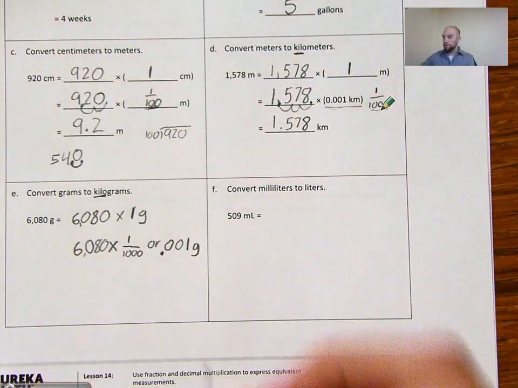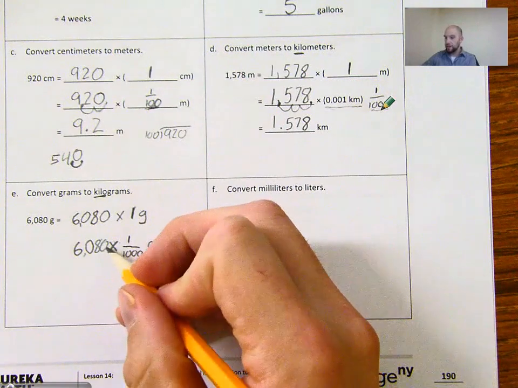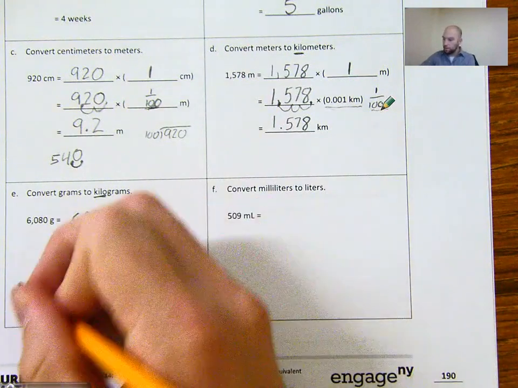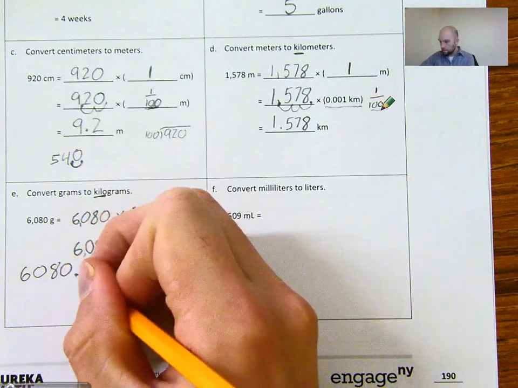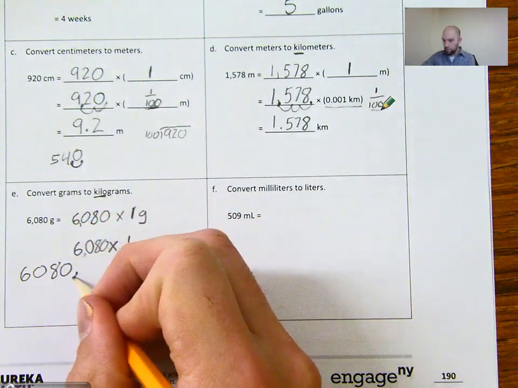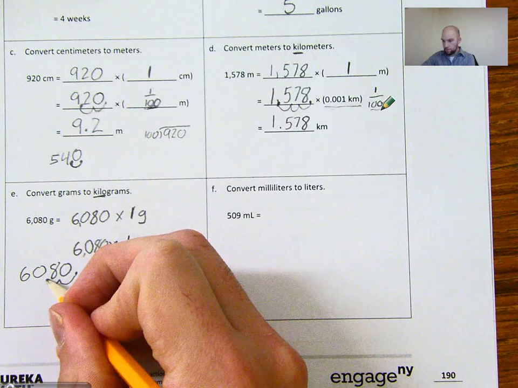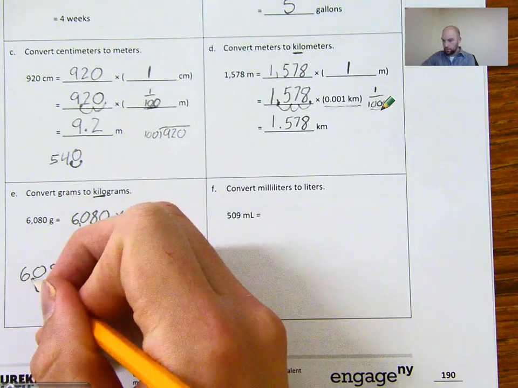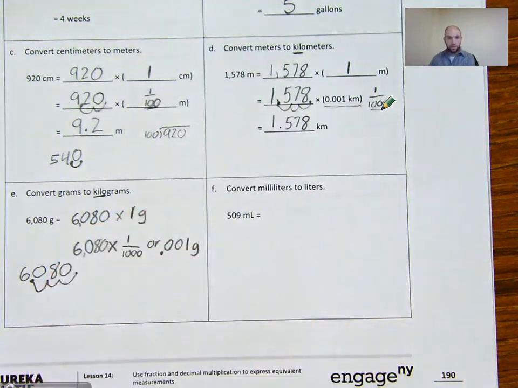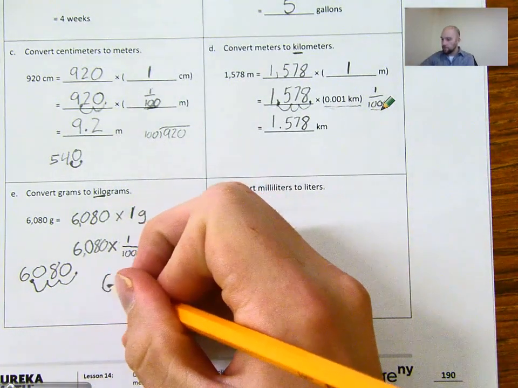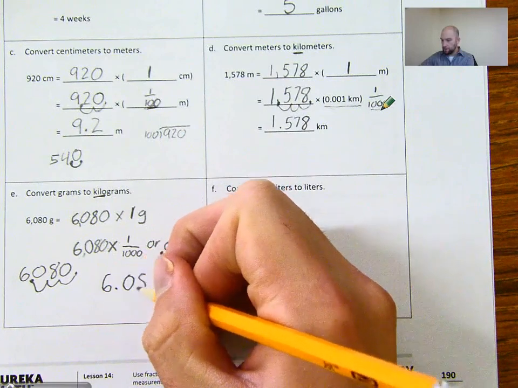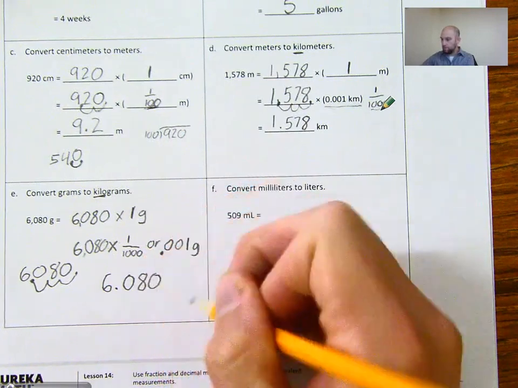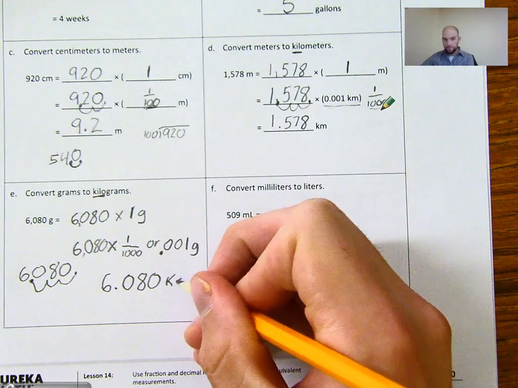We have 6,080. Well, let's look at 6,080 like this. With our decimal point on the end, we'll move 1, 2, 3 place values over with our decimal point, and it's going to go right there between our 6 and our 0. So we have 6 and 80 thousandths of a kilogram.